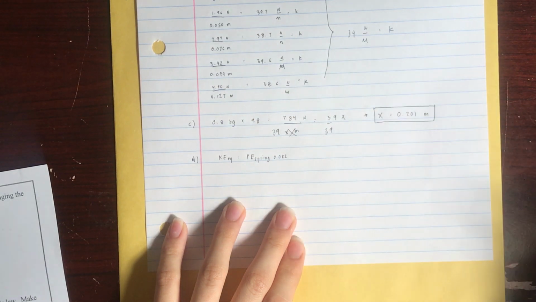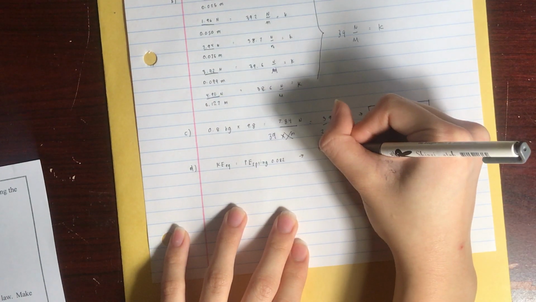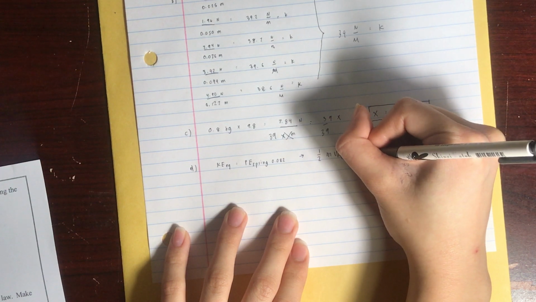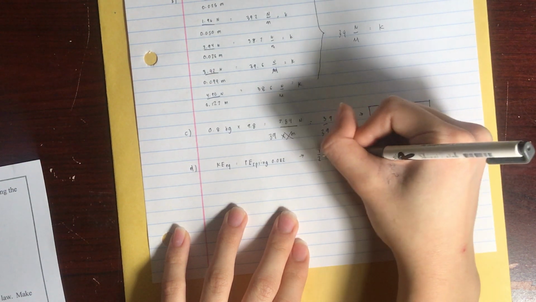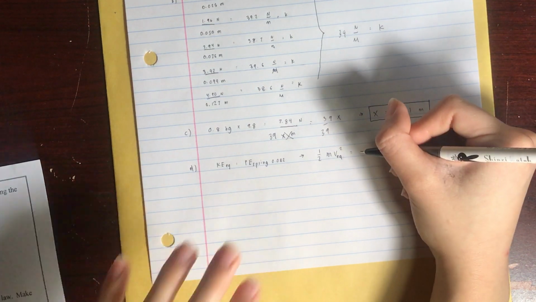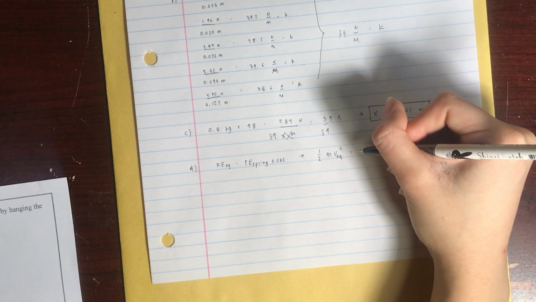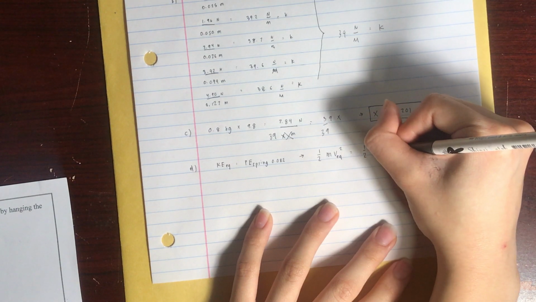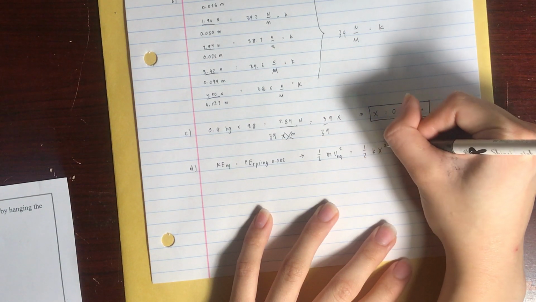0.082 meters. So if we break down kinetic energy, we know that it's 1/2 mv squared, and that's going to be v at equilibrium. And the mass is the mass of the block given for part D, which is 0.1 kilograms. And PE spring is 1/2 kx squared.